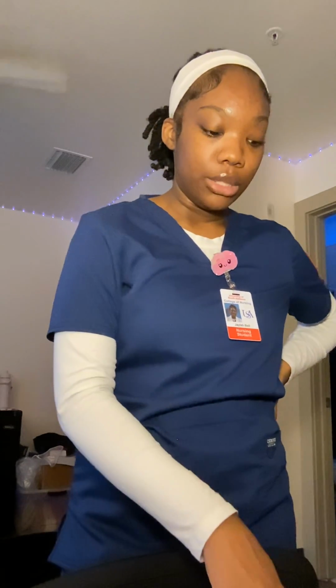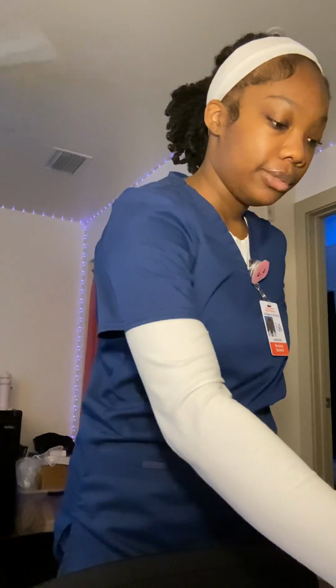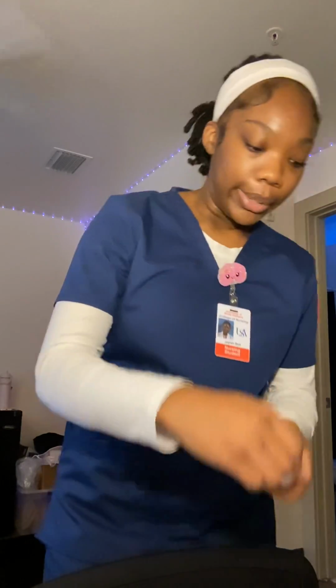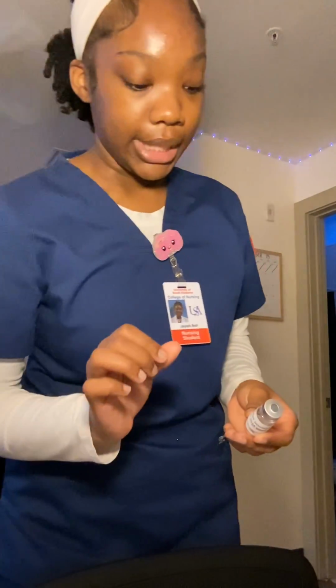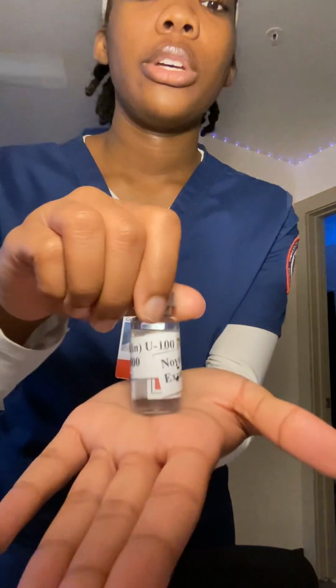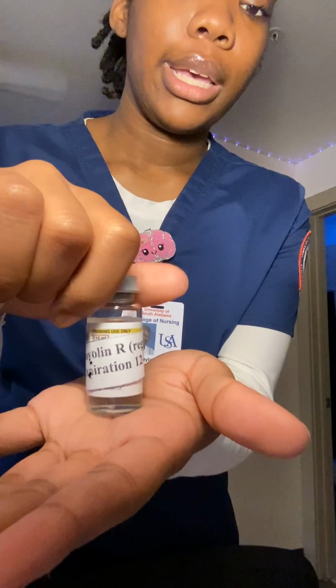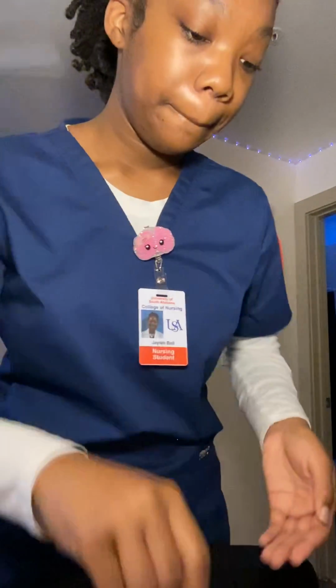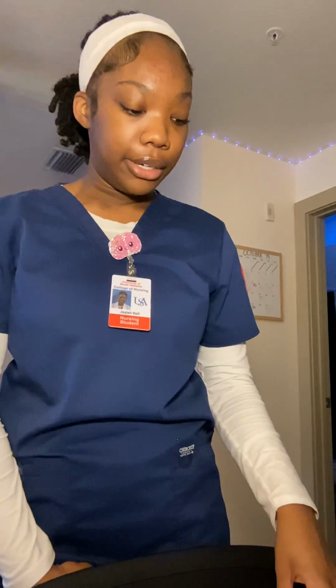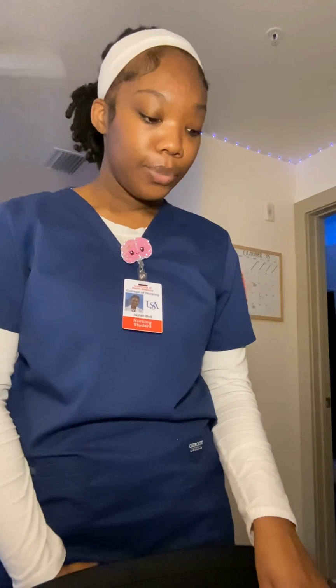For the right medication, we'll be giving Mr. Jones Novolin R, regular insulin. So I'm going to go ahead and find that. Novolin R, regular insulin, and it does match with his MAR. I see the expiration date is December 1st, 2025, so we're okay to administer. Just going to show y'all. This is the right medication. Okay. For the right route, we'll be given this subcutaneously.